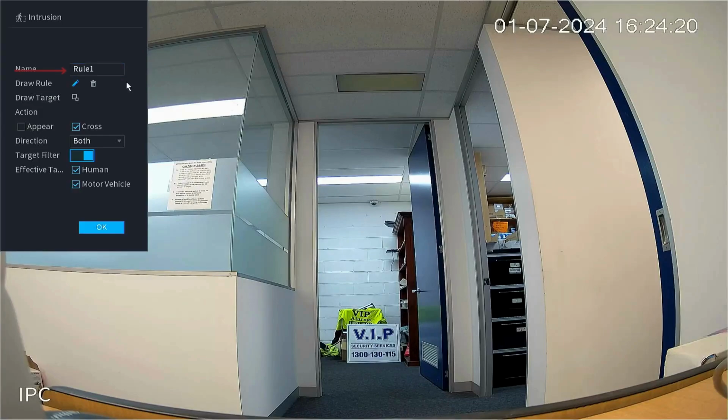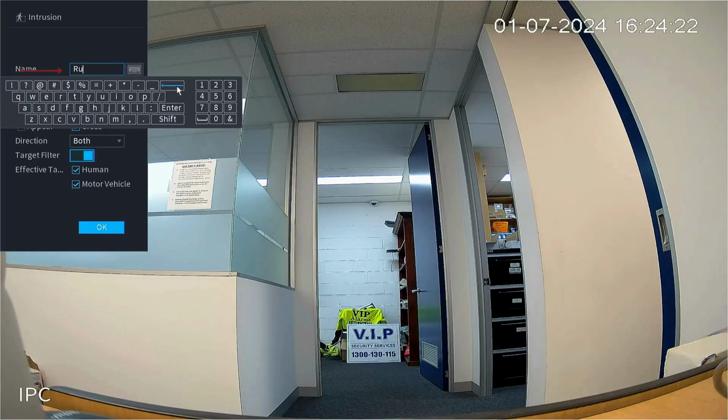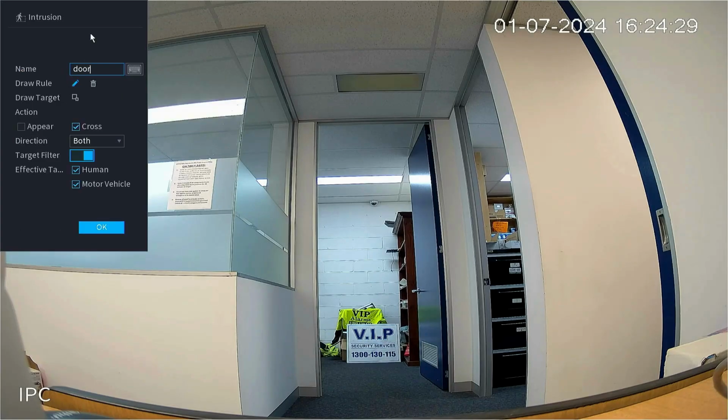Once in Draw, you can name the intrusion detection zone. You start by drawing the intrusion detection zone by left clicking anywhere on the screen and then left click on any point once you drag your mouse to it. Right click to finish.